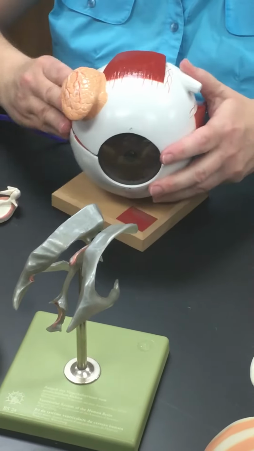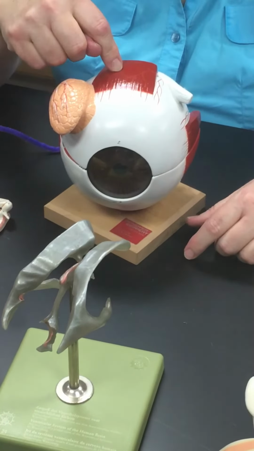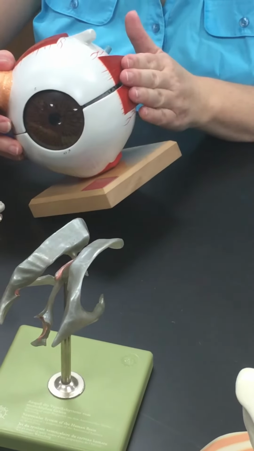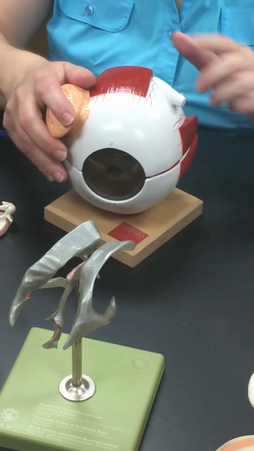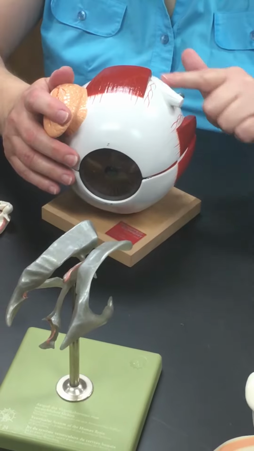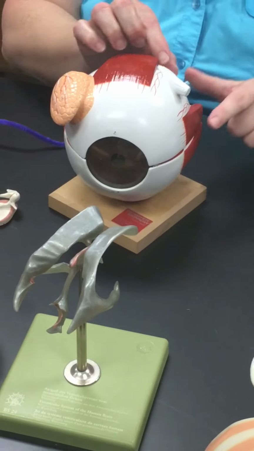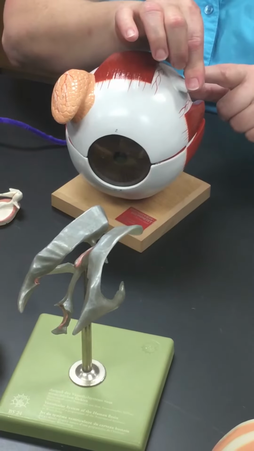Lateral rectus muscle, what's this one? Superior rectus muscle. What's this one? Medial rectus muscle. So what is this diagonal one? Superior oblique. Now notice it's kind of wide here and it aims toward the medial side.